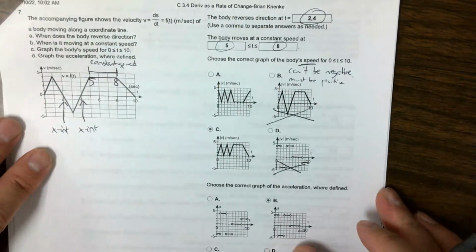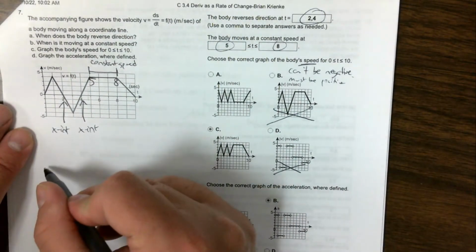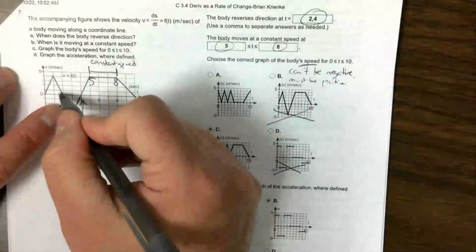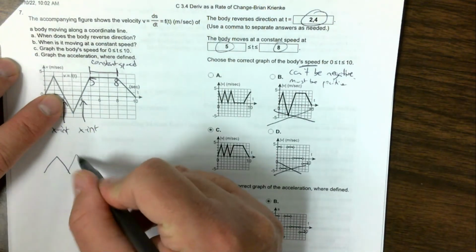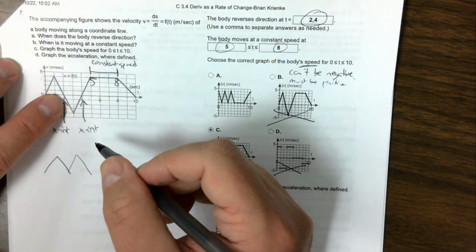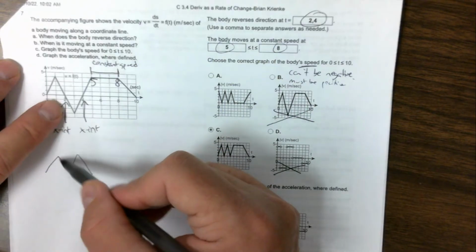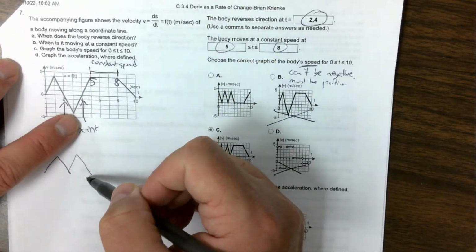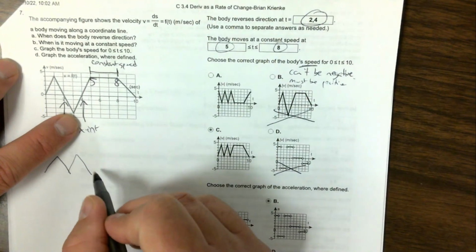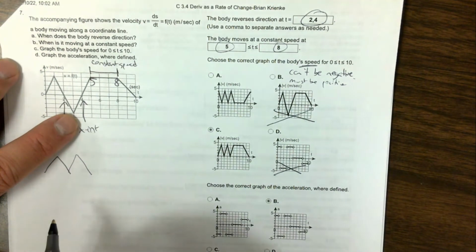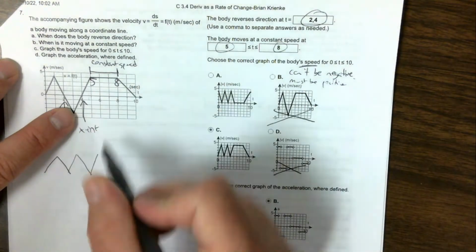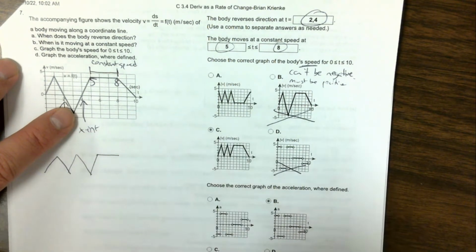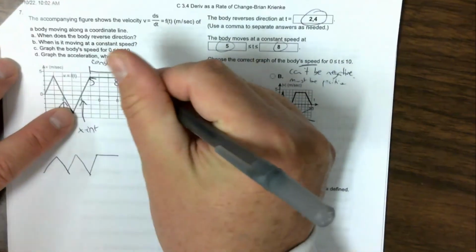And so basically what you do is if you want to draw it like a triangle for that part, or like an angle, and then flip it up. And then you're going to have a horizontal line, and then this is going down on the right side.